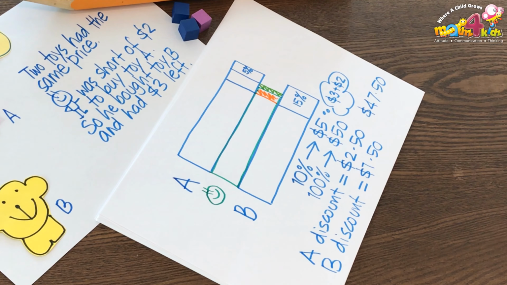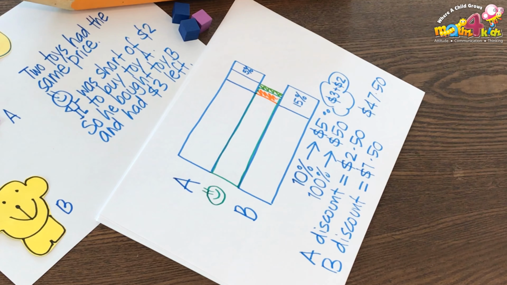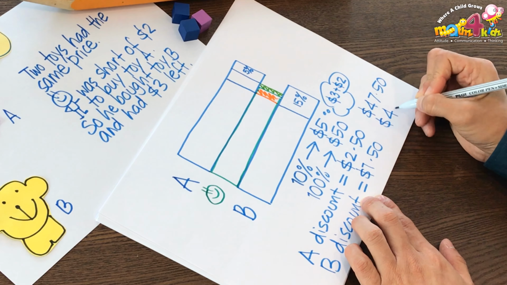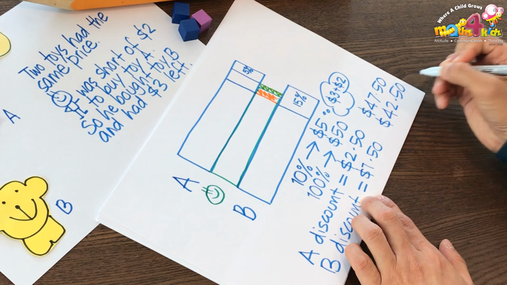So do we know how much a customer needs to pay for toy B with that discount? Original price was $50 with a discount of $7.50. I think you are right. It's just $42.50, isn't it?